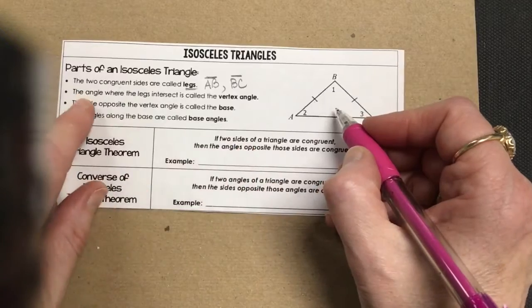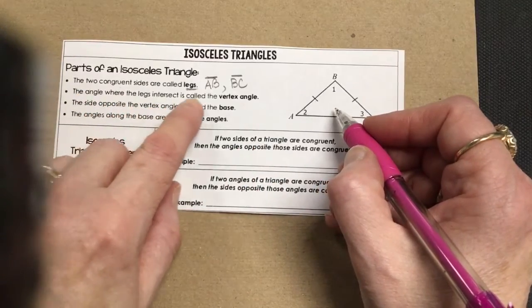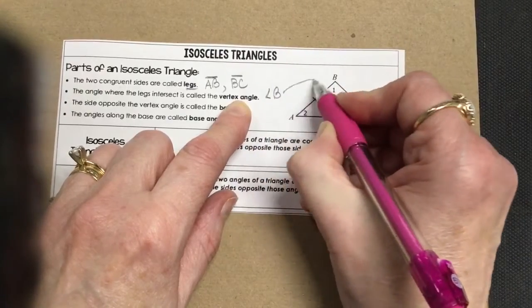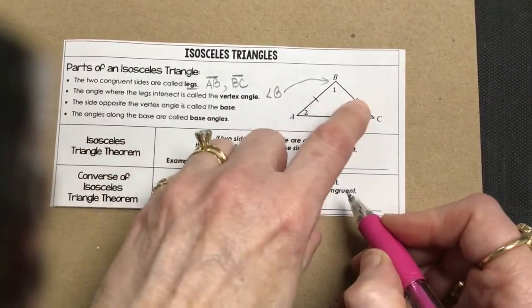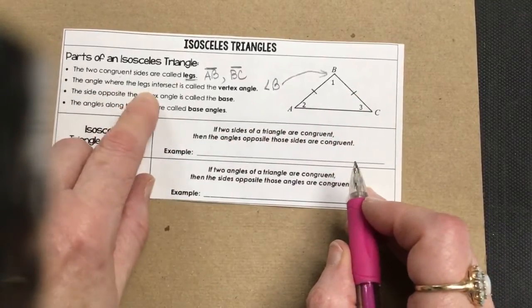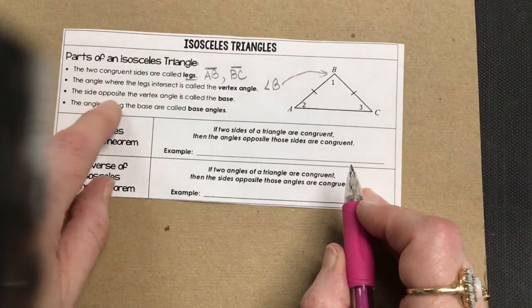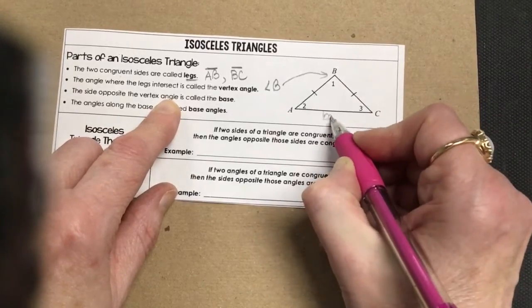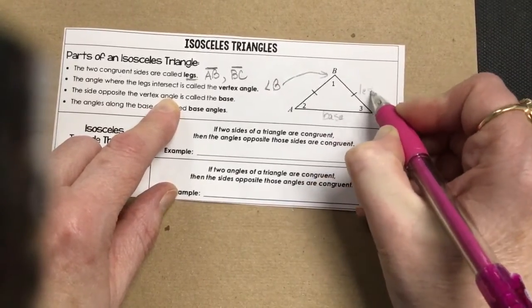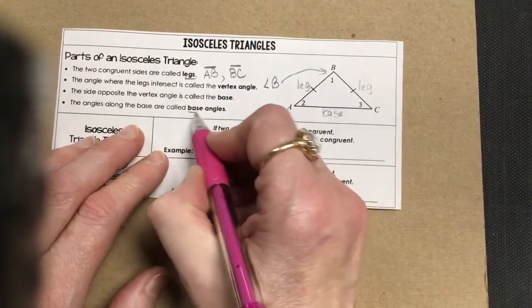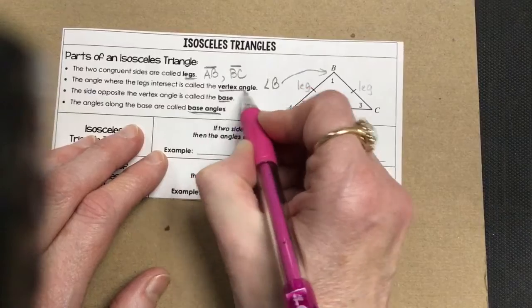And so then it says the angle where the legs intersect is called the vertex angle. So angle B is called the vertex angle. It's the angle between the 2 congruent sides, where the legs intersect. The side opposite the vertex angle, across from that, is the base. So this is a leg, this is a leg, and this is the base. Let me just underline all those.